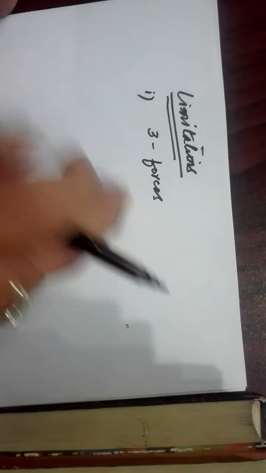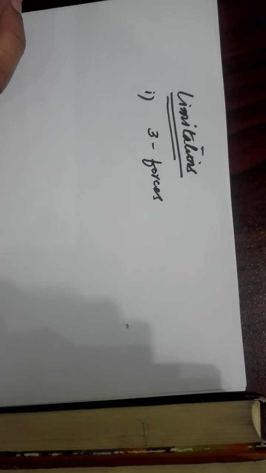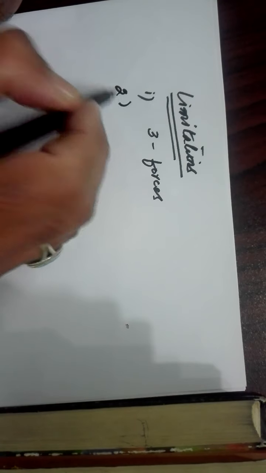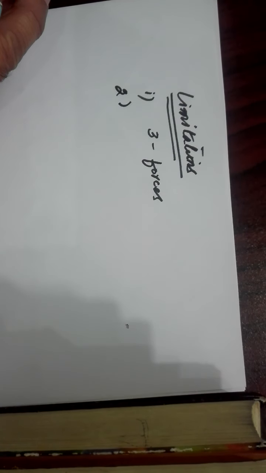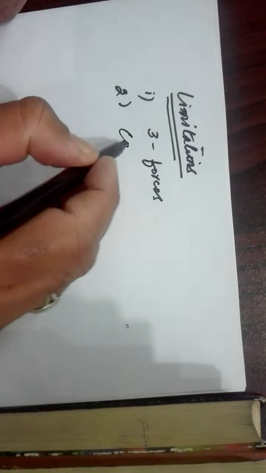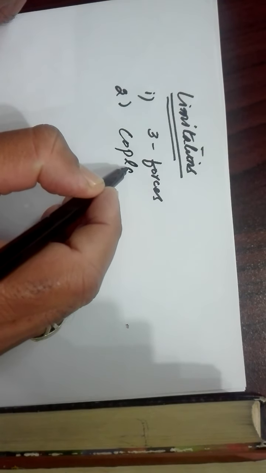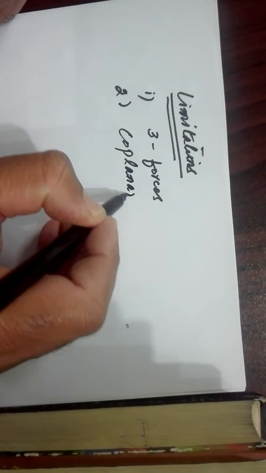Number one, there should be only three forces acting at a point or on an object. Number two, these three forces should be coplanar.